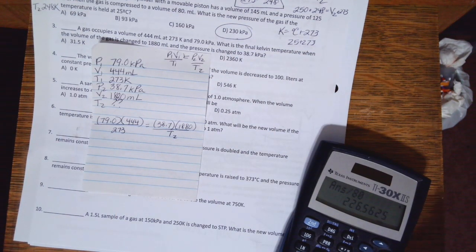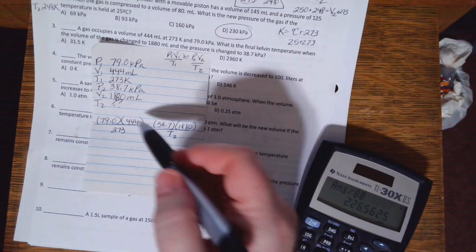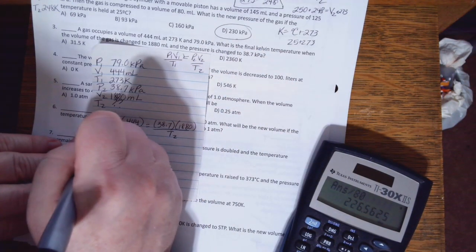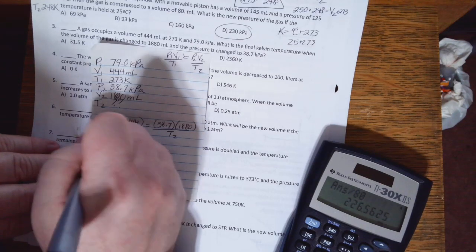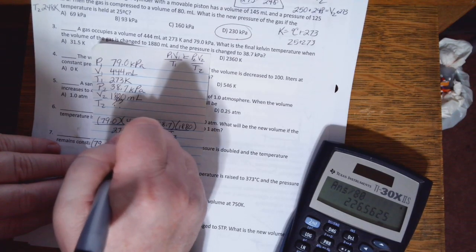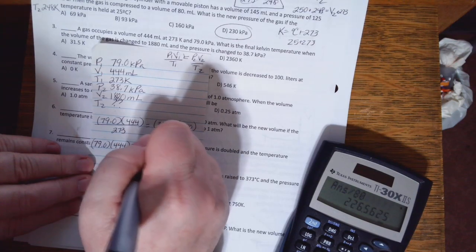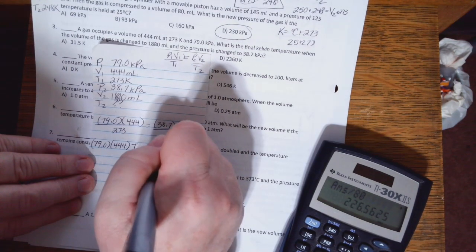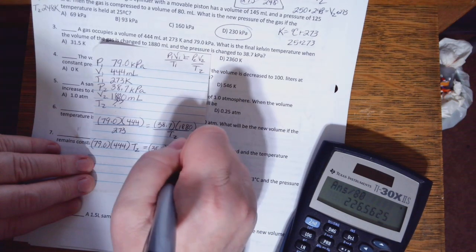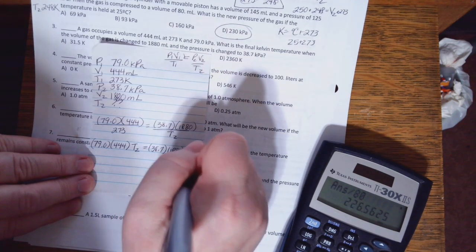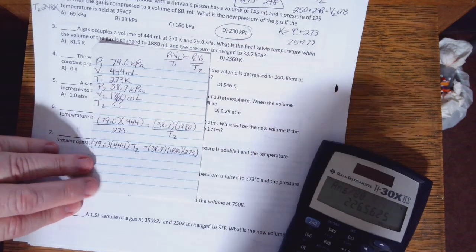Okay, so what did I tell you? Every single time we're going to cross multiply. So I'm going to get 79.0 times 444 times T2 equals 38.7 times 1880 times 273.